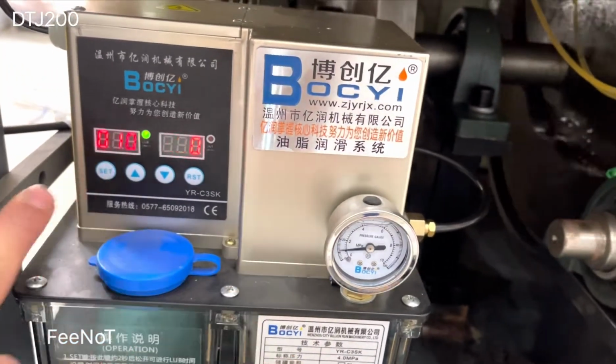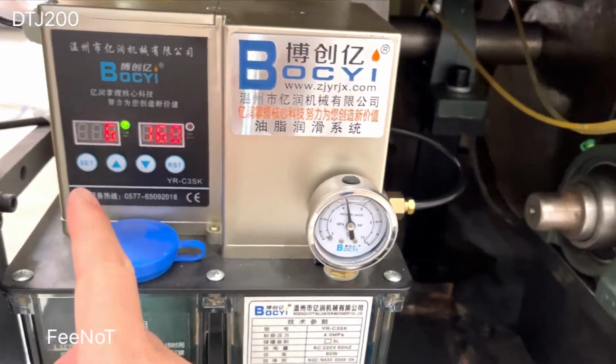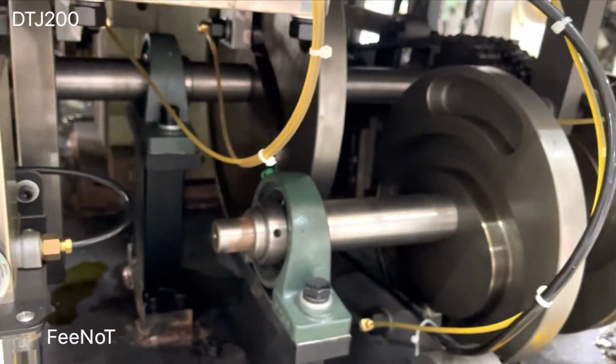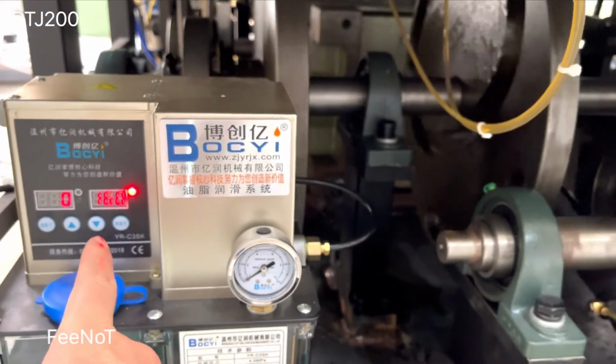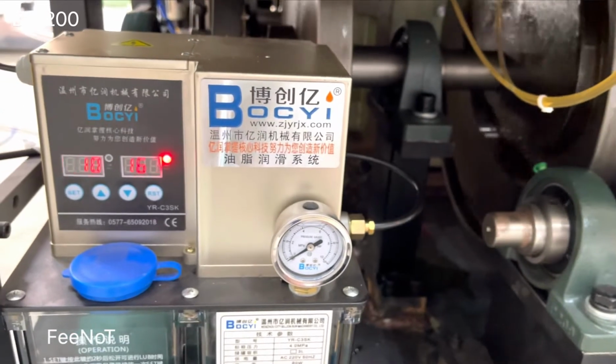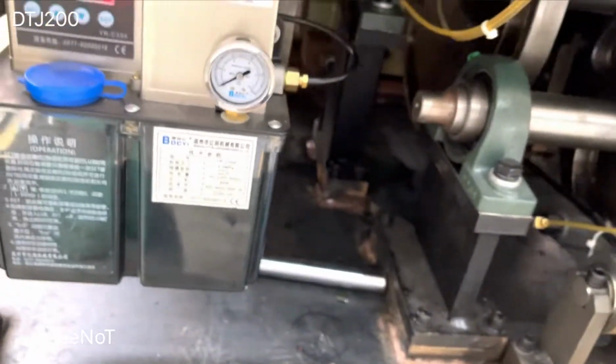That means this one is for 10 seconds of oil, 10 seconds of oil, and every 160 minutes. This one is for the set for the oil system.